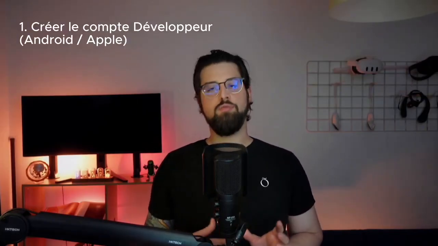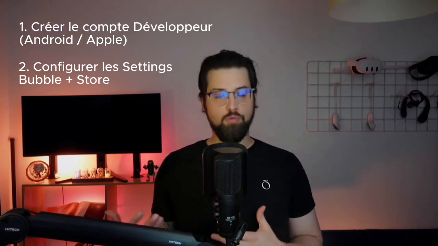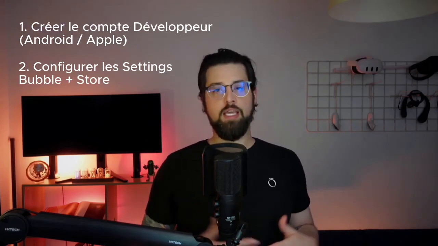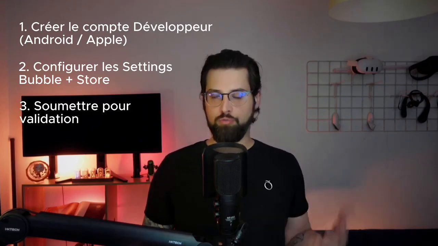I will also take this opportunity to specify the steps for you. So first you will create your account, then you will upload the configuration files to deploy your application. You must first have created your accounts to be able to have the files in question. And then you will have a validation done by a human or a robot, depending on the store you have chosen. Once your application is validated, you will be able to distribute it on, well, the different stores.